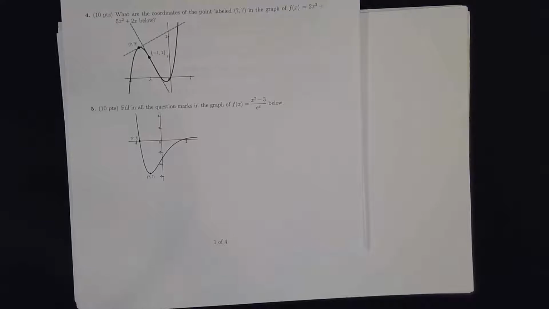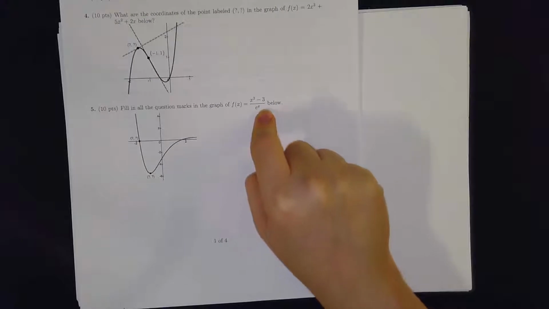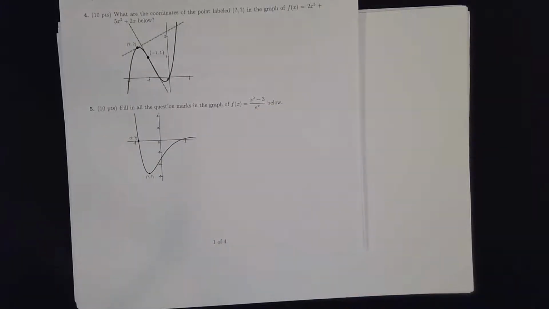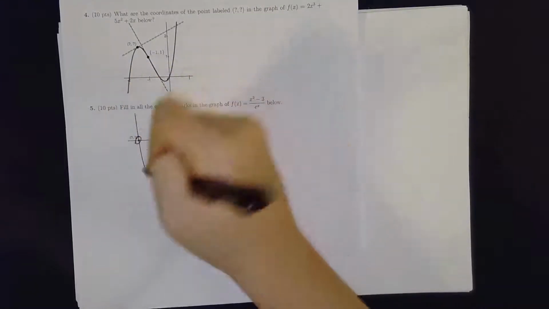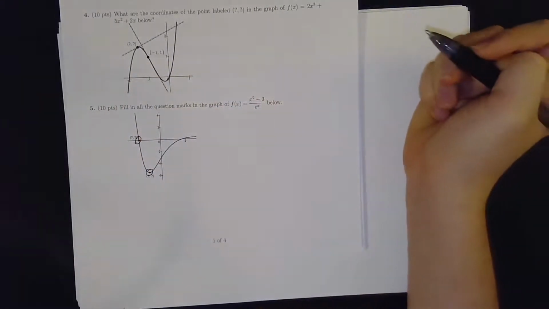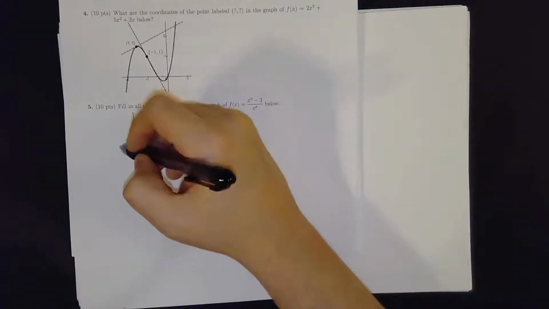So we have here a graph, and we have this function x squared minus 3 over e to the x, and we're asked to find these 2 points, this one and this one. So we have to look at what's special about them.